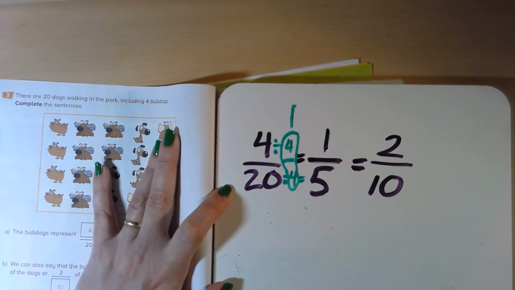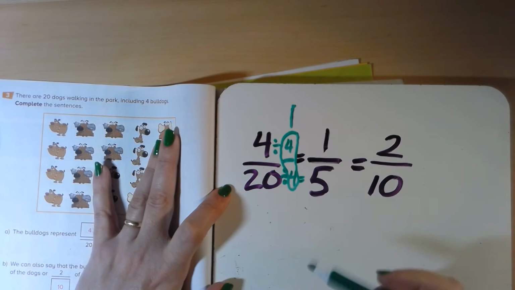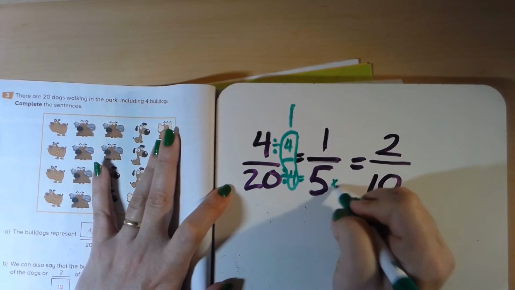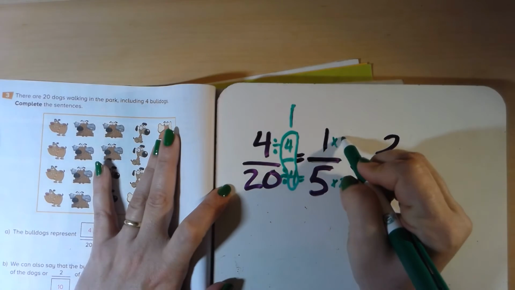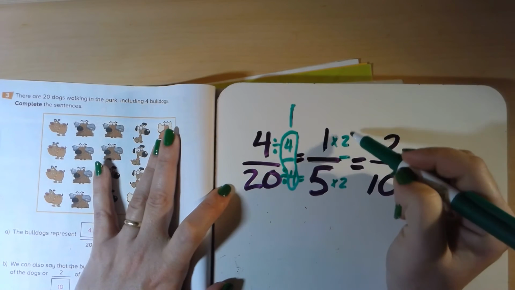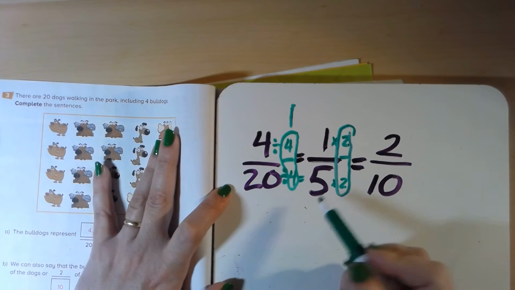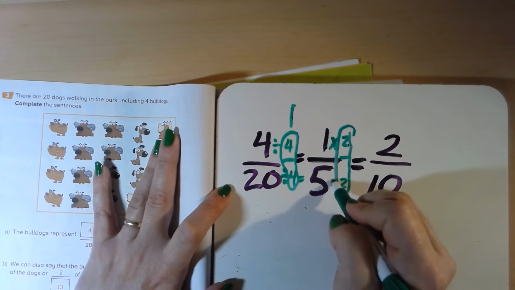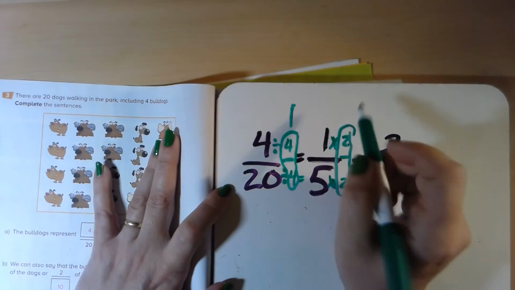That's crazy! It works for division and multiplication. Watch this. 5 times 2 equals 10, but 1 times 2 equals 2. So all I've done is I've taken 1/5 and I've multiplied it by 2/2. And 2/2 is 1.